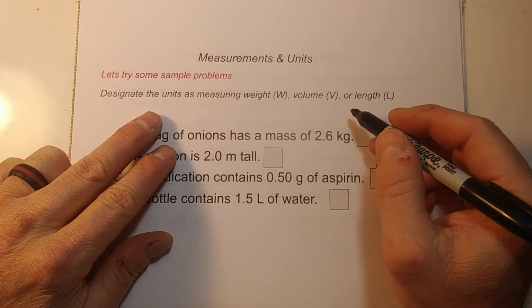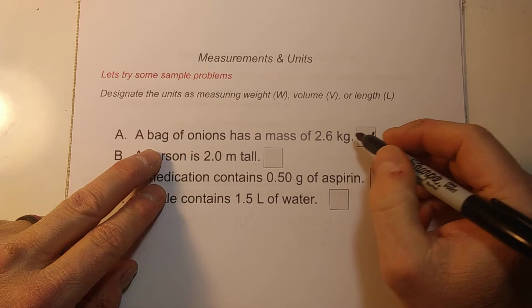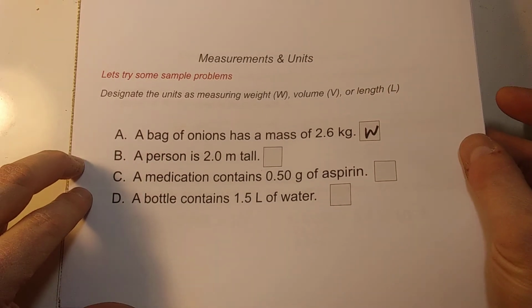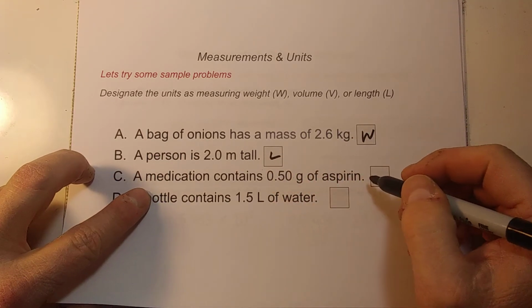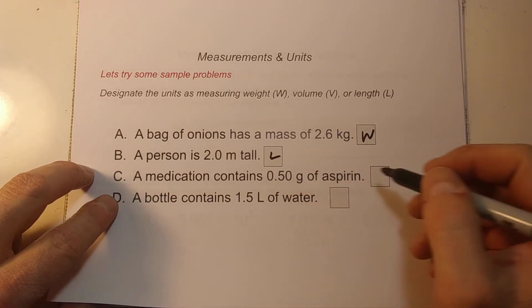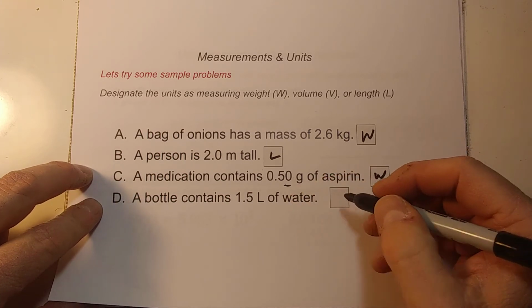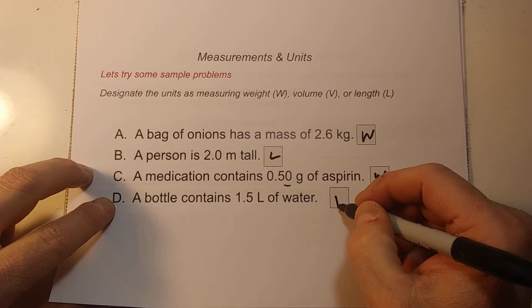Designate the units as measuring weight, volume, or length. So let's go quickly on this. This would be a weight thing. Mass being measured, kilograms. The person is 2 meters tall. That would certainly be a length. The medication contains 0.50 grams, 2 sig figs there. That would be a weight or a mass. And the bottle contains 1.5 liters of water. That would be a volume.